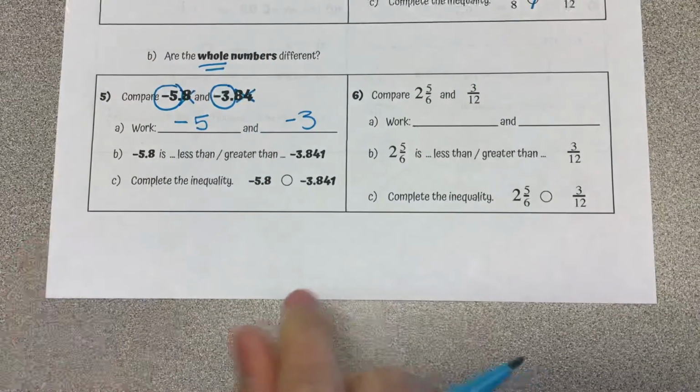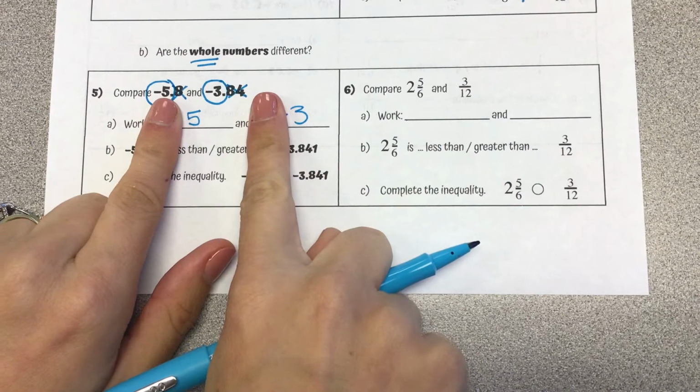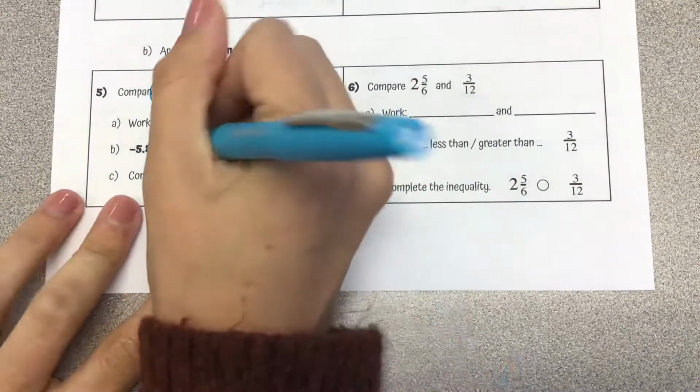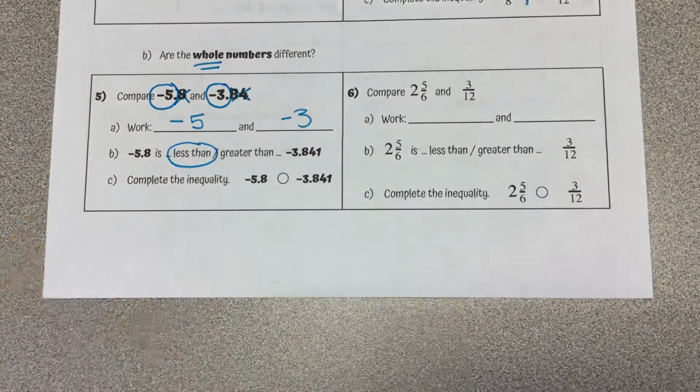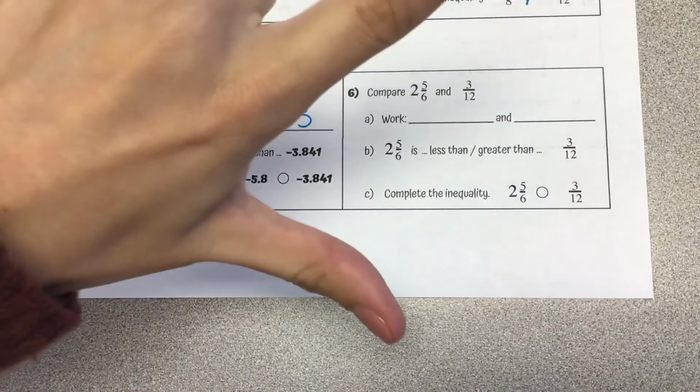That's what I'm going to put for my work. Remember, if it was positives, 5 would be bigger than 3, but it's negative, so negative 5 is less than negative 3. Bigger negative is a smaller number. Less than is this inequality symbol.